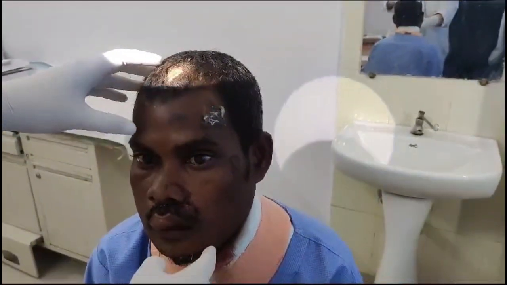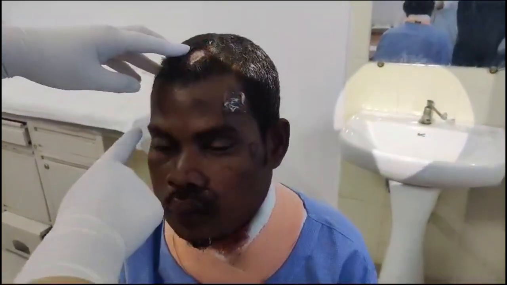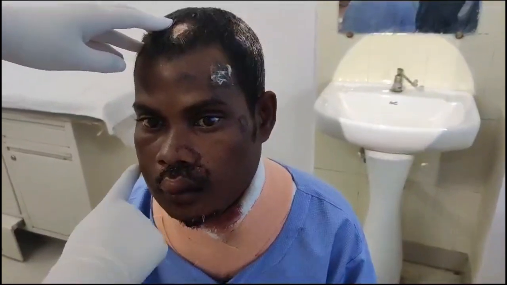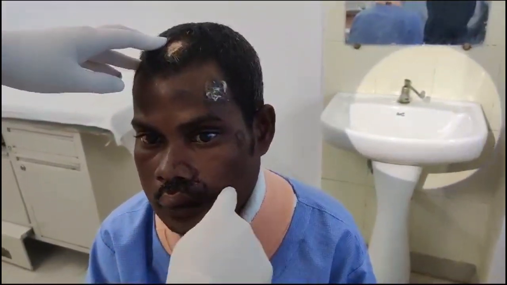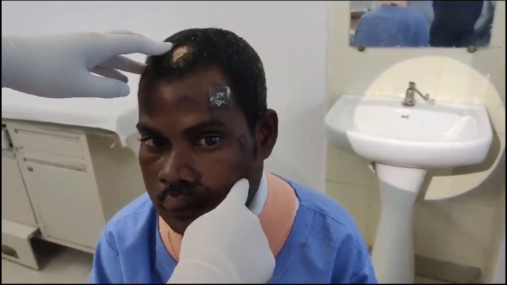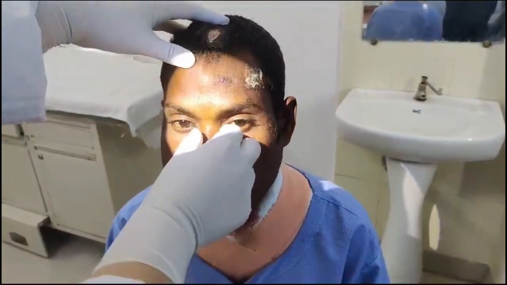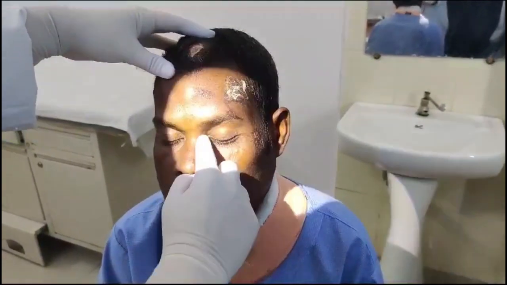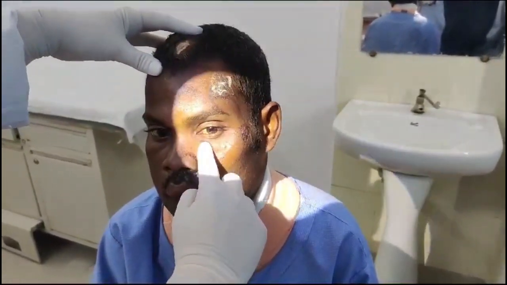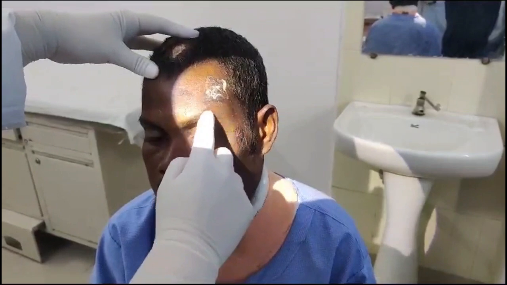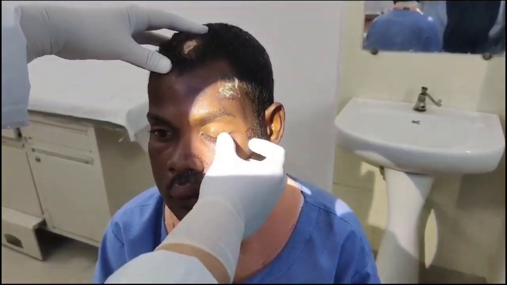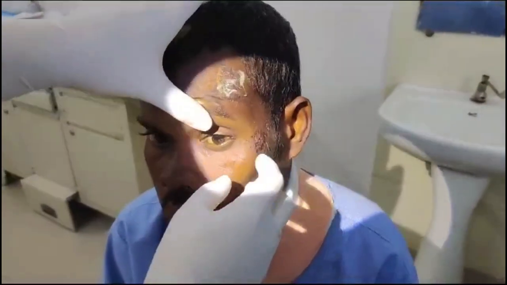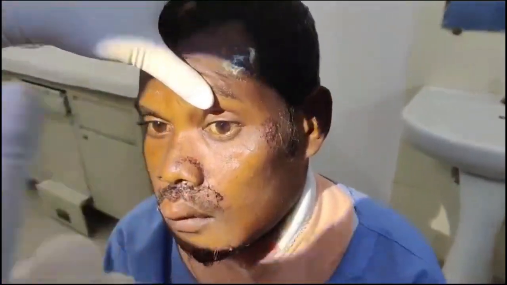Coming to the middle one third of the face, that includes the supraorbital ridge area till the upper lip and the upper teeth area. We will first look at the nasal bone. Is there any bony crepitus, edema, or any surgical emphysema in the periorbital area? We will look at the eyelids for any lacerations, edema. Coming to the eye, we will look at the eye movements.